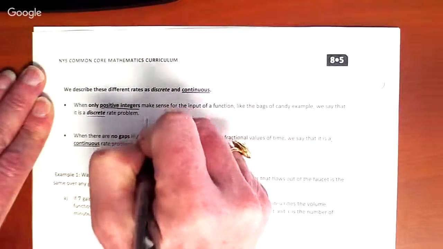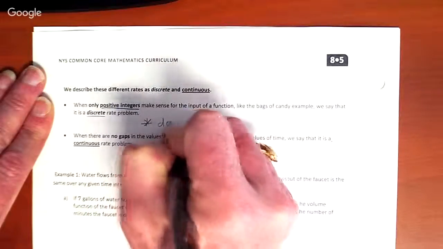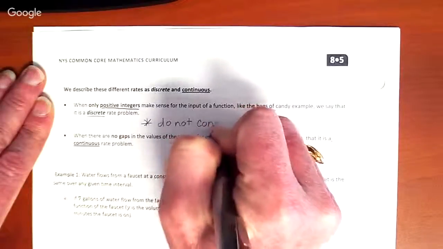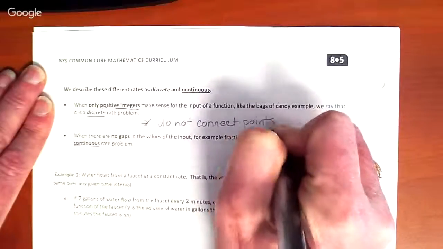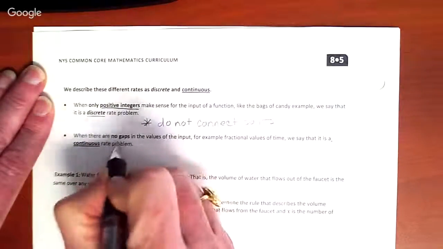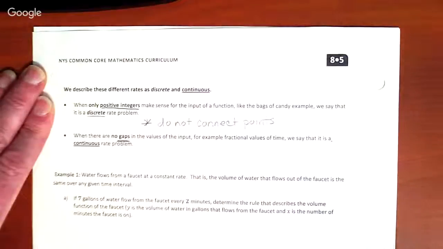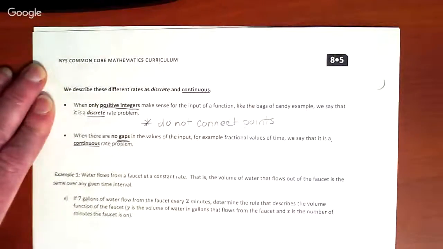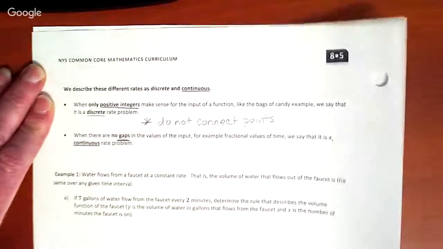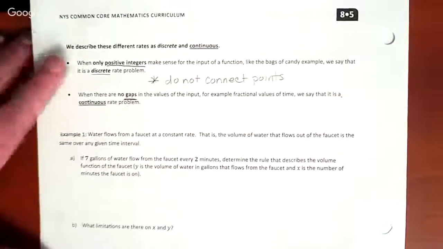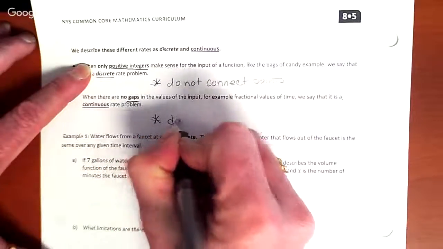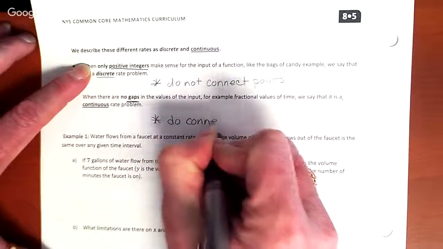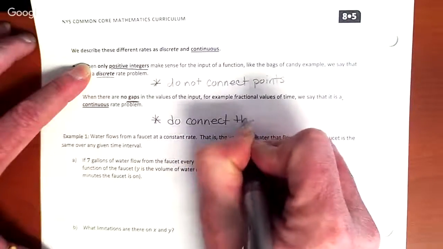In other words, do not connect the points. When there are no gaps in the values of the input, for example, fractional values of the time, we say that it is a continuous rate problem. And we do connect the dots.